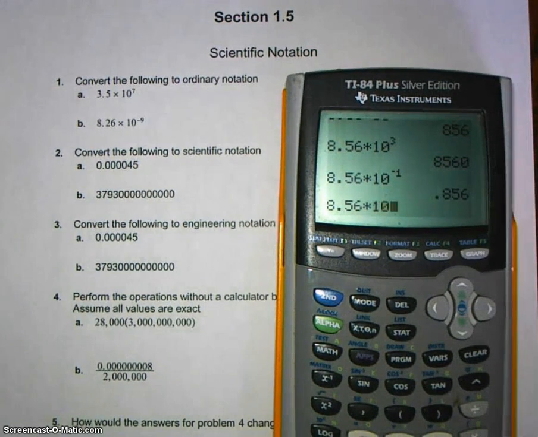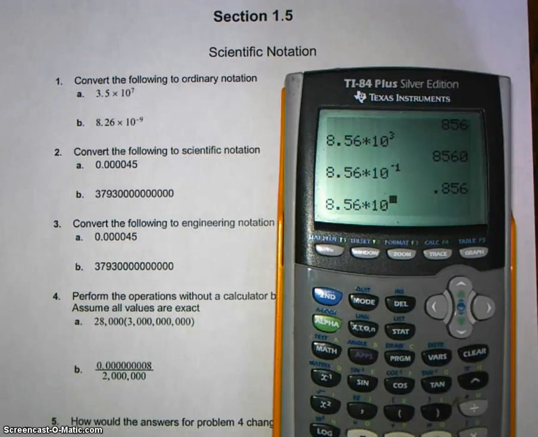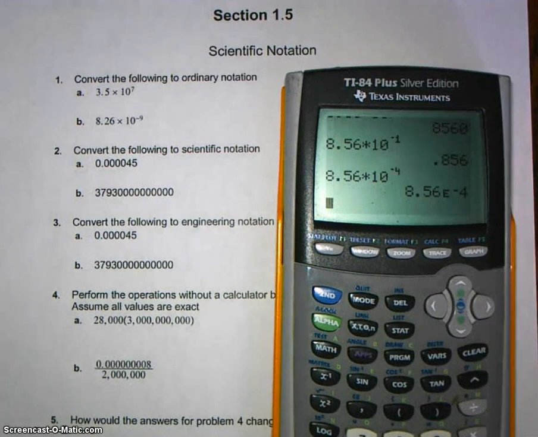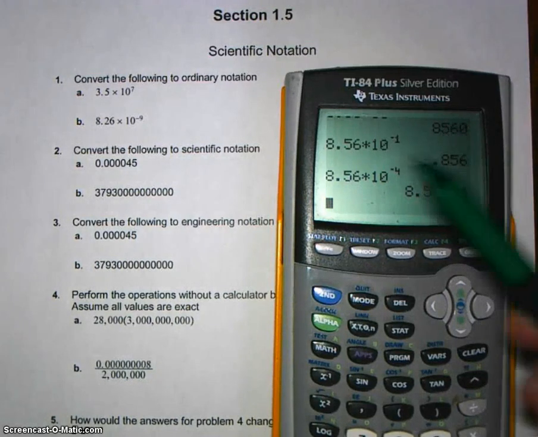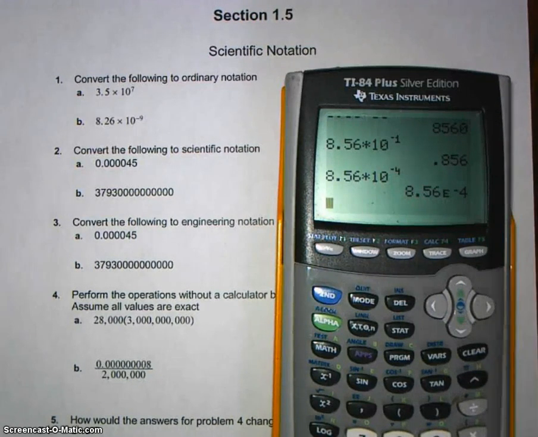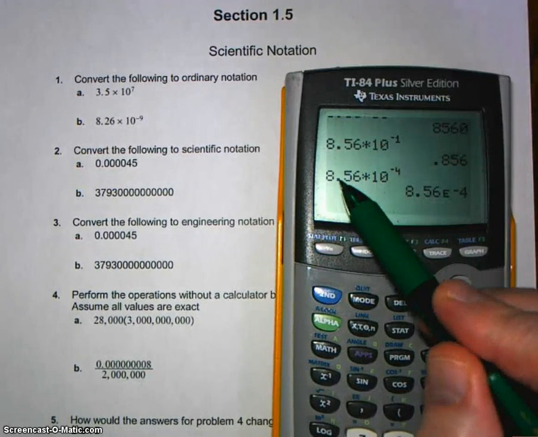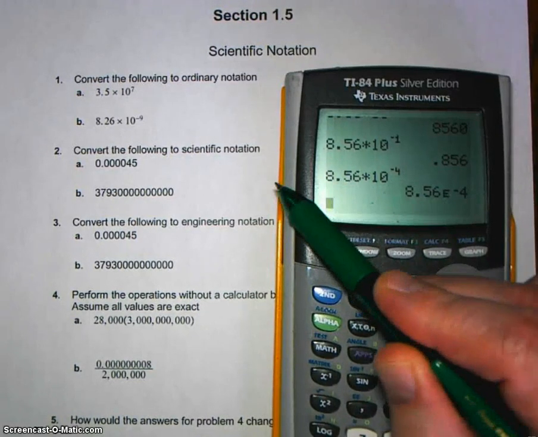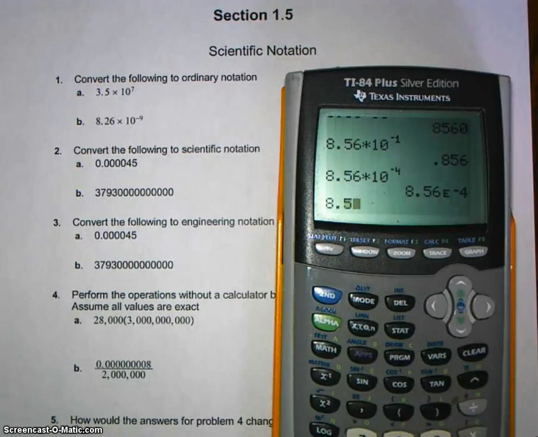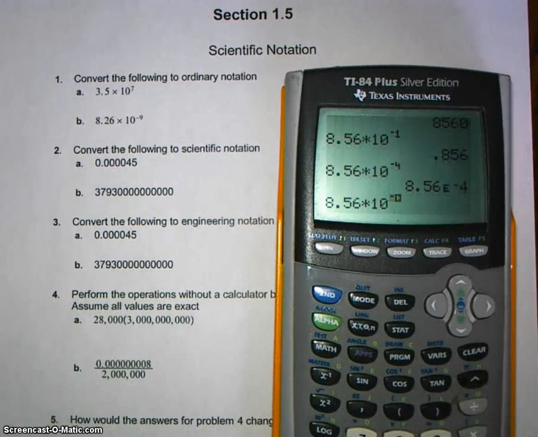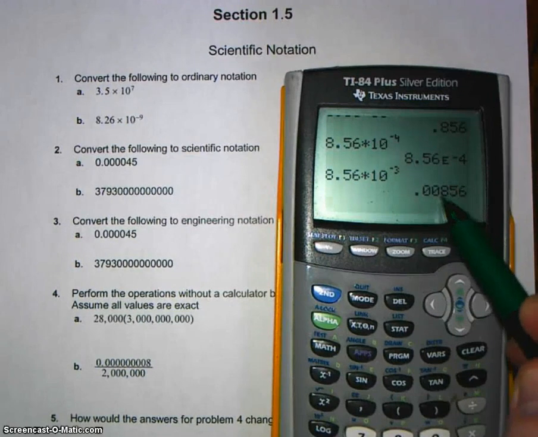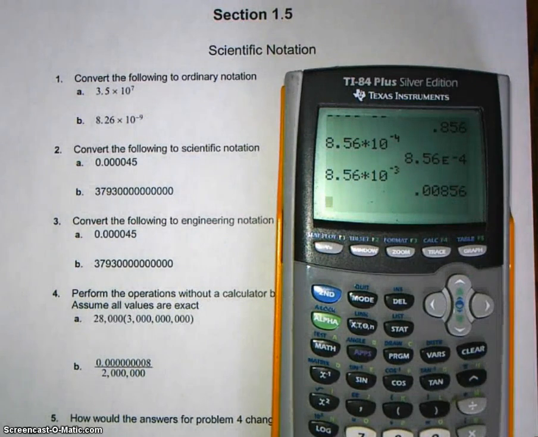8.56 times 10 raised to the negative 4. All right, now your calculator writes this in scientific notation. I don't like the answer the calculator gave me, but it's the right answer. It moves the decimal 4 places to the left. So let me do 8.56 times 10 raised to the negative 3 so we can see that better. It takes this decimal, moves it 1, 2, 3 places left.